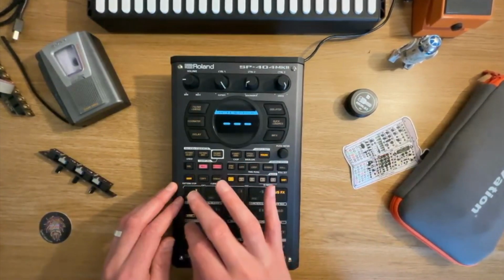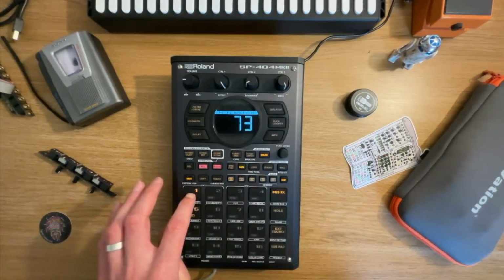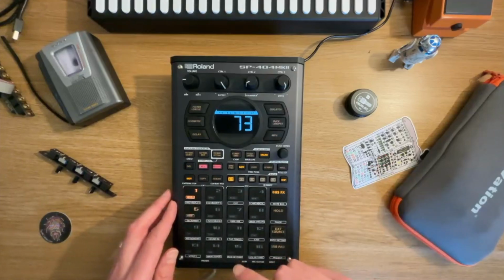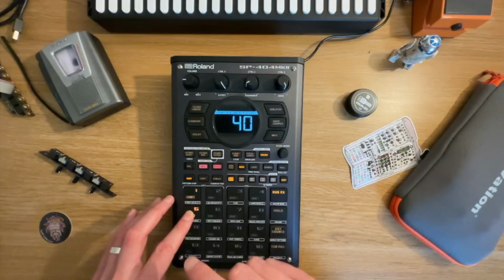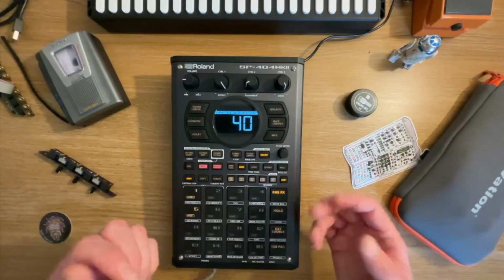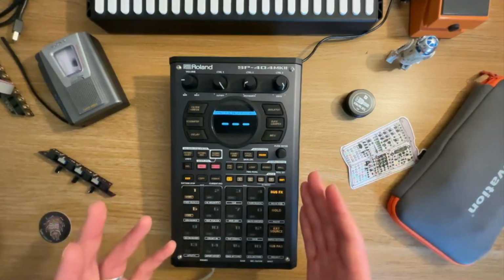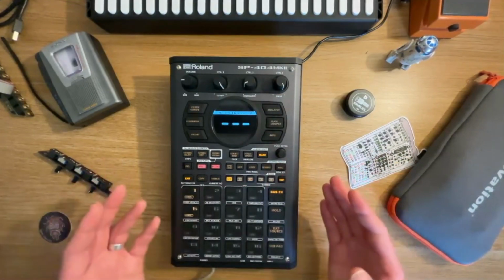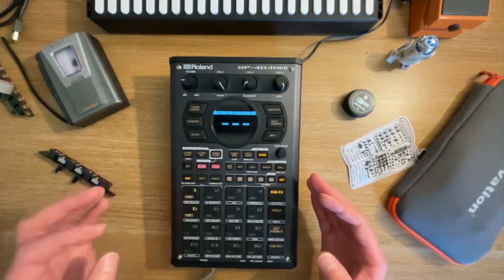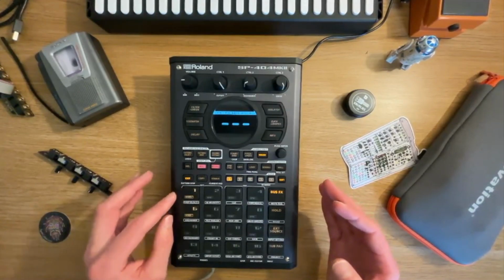I've got two samples. I've got this kind of paddy type sample, which is quite nice. And then in contrast, I've got this bell type plucky kind of sample. Okay, so what I'm going to do is just record some very simple short phrases using the two instruments that I've got, the two samples that I've got here.